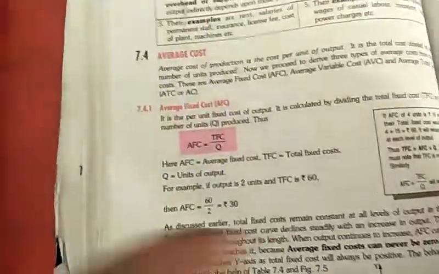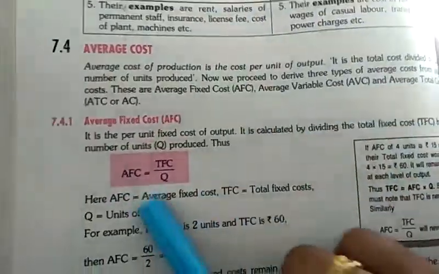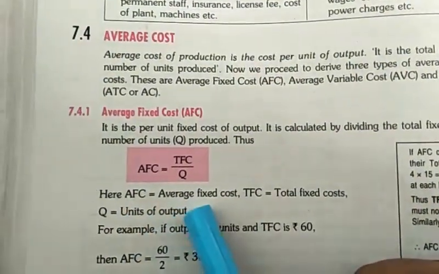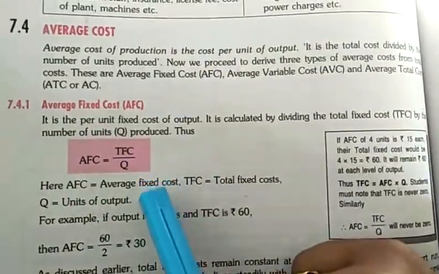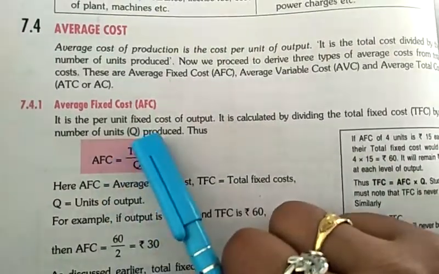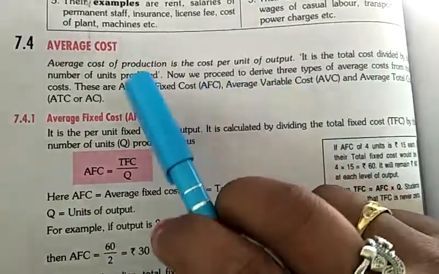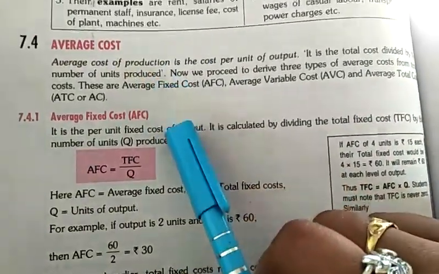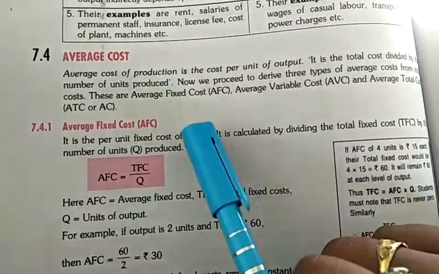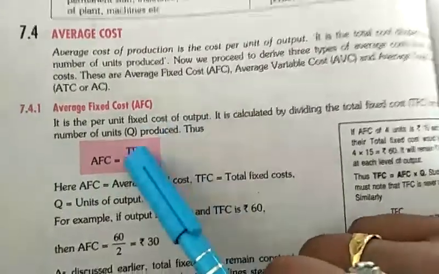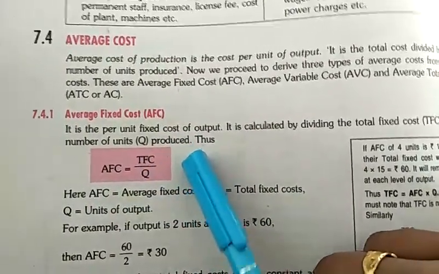Next is, students, average cost. So average cost is the cost incurred for producing one unit. So it is the per unit cost of output. As total cost is divided into two parts, similarly average cost is also divided into two parts: average fixed cost and average variable cost.